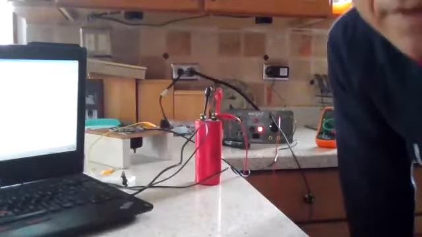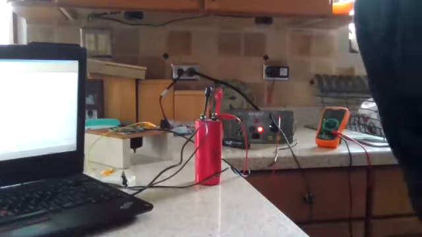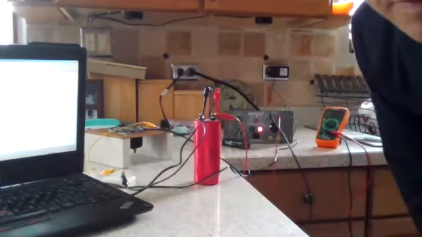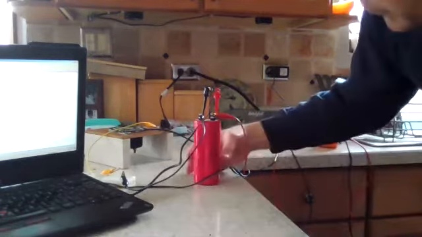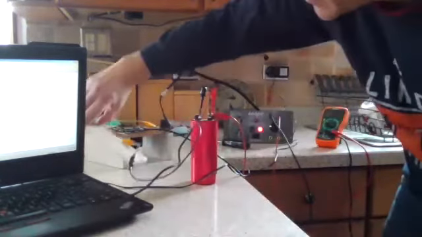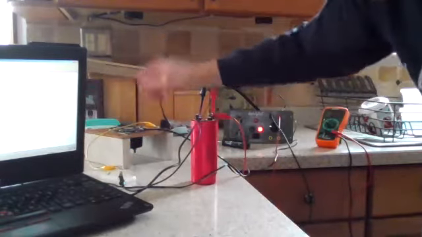Okay, everybody. This is an RC circuit here, a resistor capacitor circuit, and we have a very large capacitor. It's 47,000 microfarads. That's something that we'll be using for this particular experiment. We have a 10 ohm resistor hooked up to it. These are in series with each other.